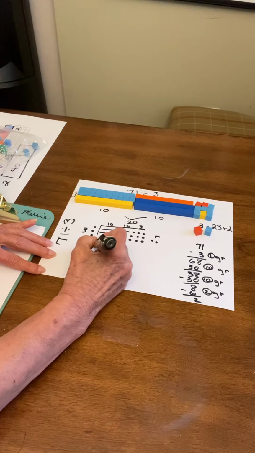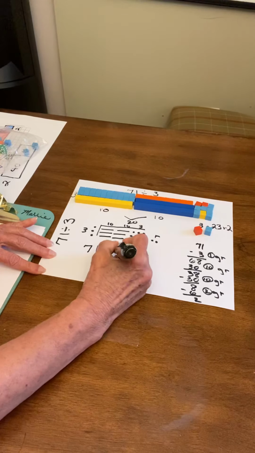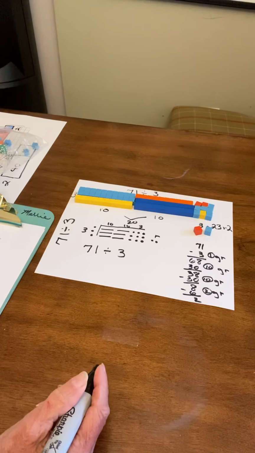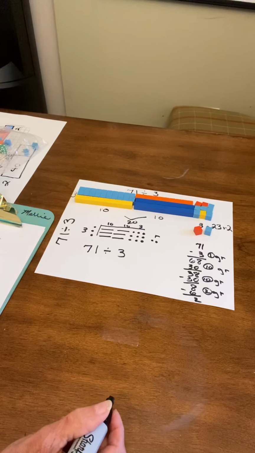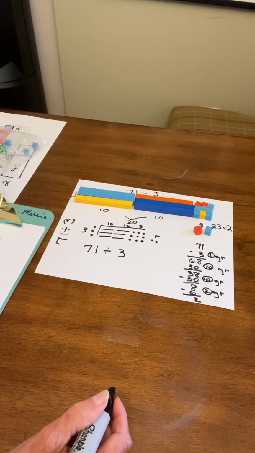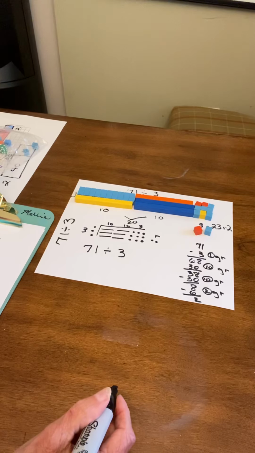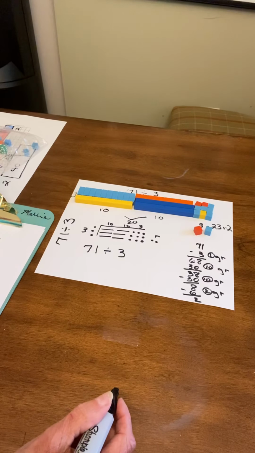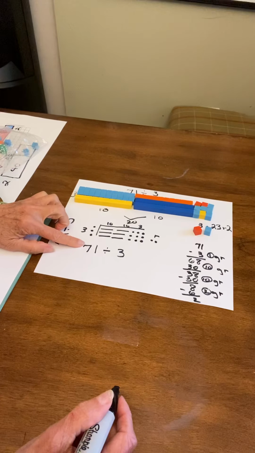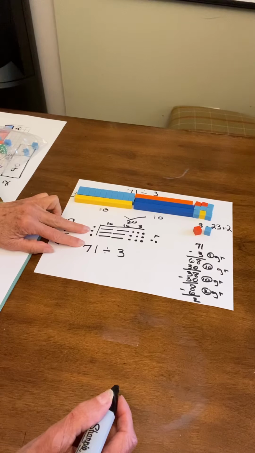Let's look at, since we've watched the teacher channel, Reasoning About Division, let's look at this. When I look at 71, and I'm thinking mental math, I want to decompose this 71 into 2 numbers that can easily be divided by 3.